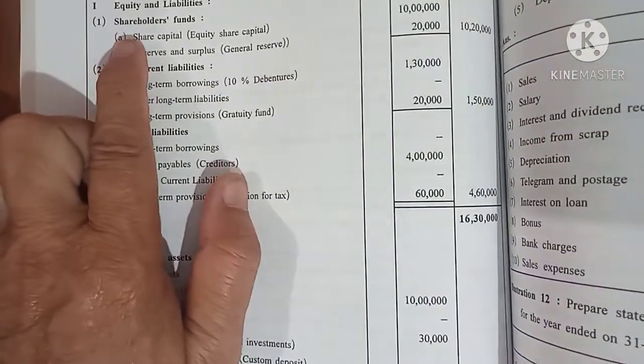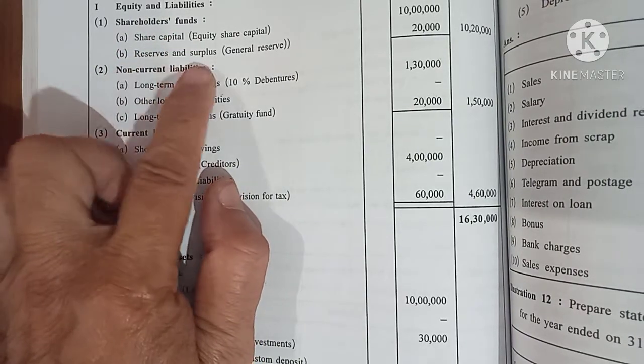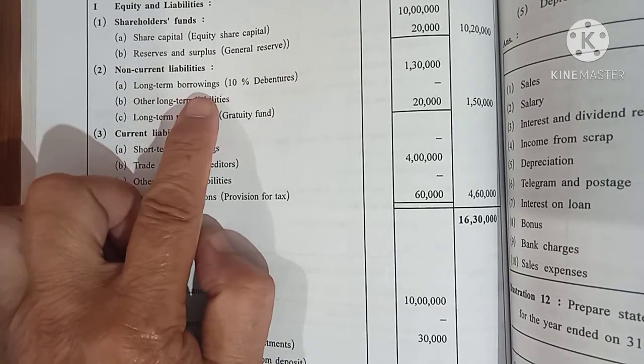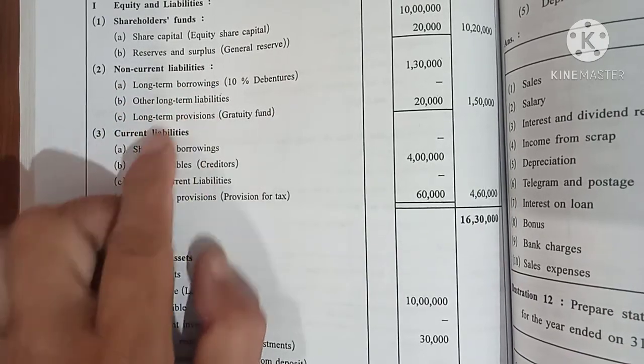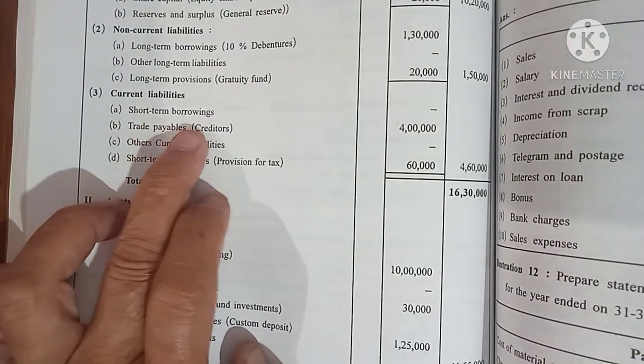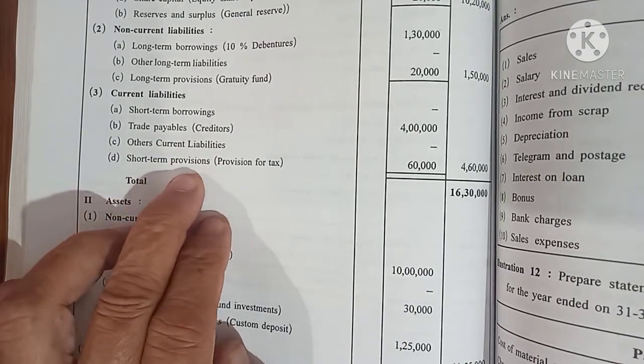And here you see the main format, shareholders' funds. That is coming: share capital, reserves and surplus. Next is coming non-current liabilities. Here it is coming long-term borrowings, other long-term liabilities and long-term provisions. Next, current liabilities: short-term borrowings, trade payables, other current liabilities and short-term provisions.